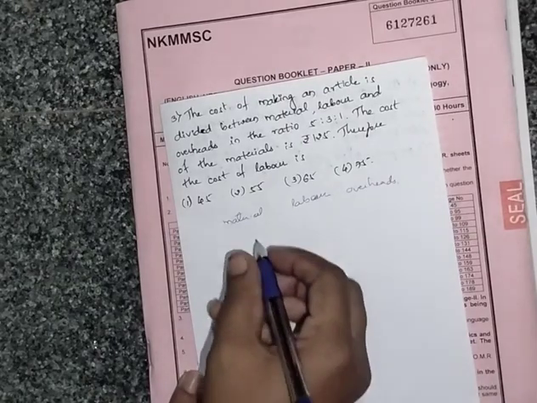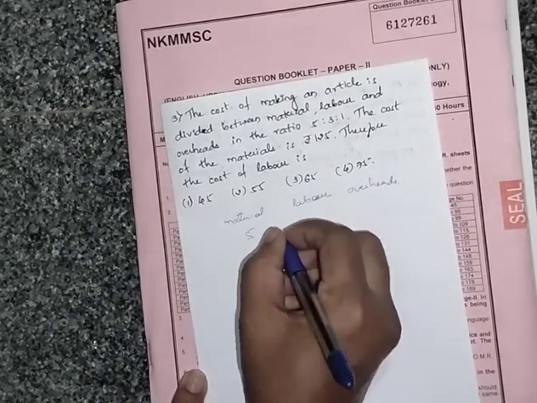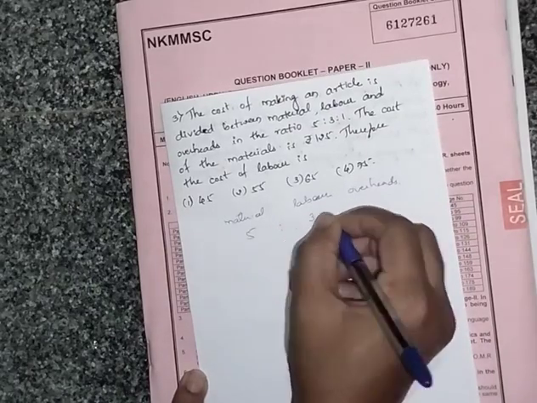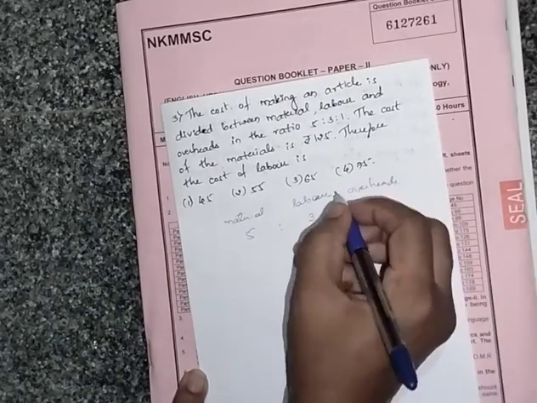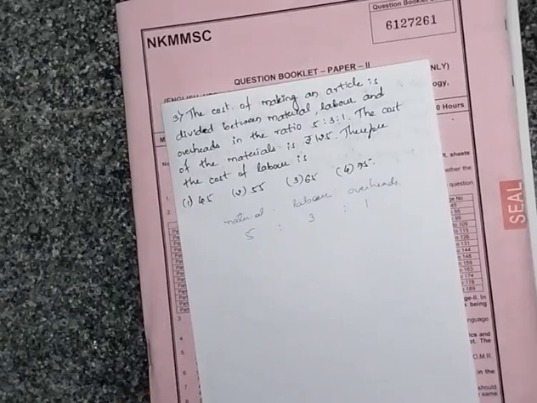For that, the ratio is given that material is 5, labor is 3 parts and overhead is 1 part. If we are splitting up the cost of the article, that is given in the ratio as 5 parts material, 3 parts labor, and overheads part is 1. They have already mentioned that the cost of the material is rupees 125.